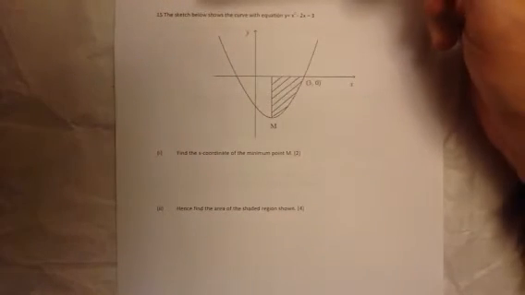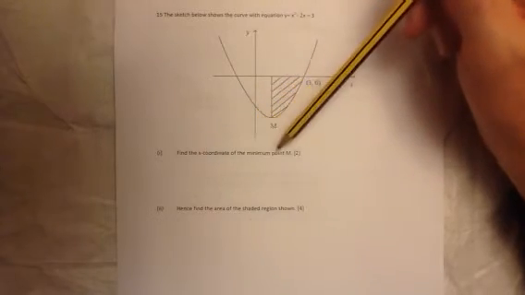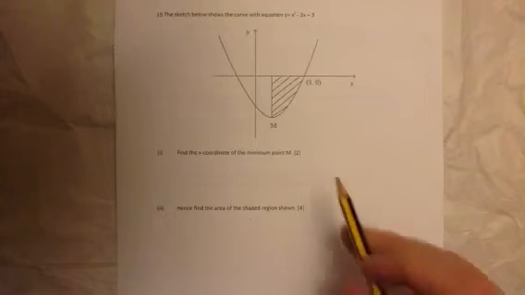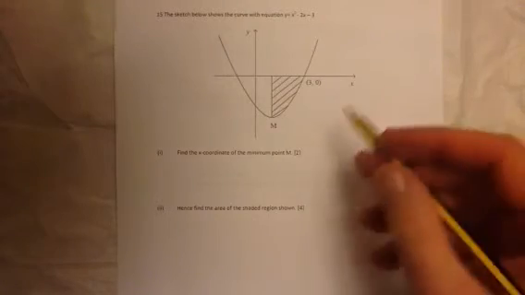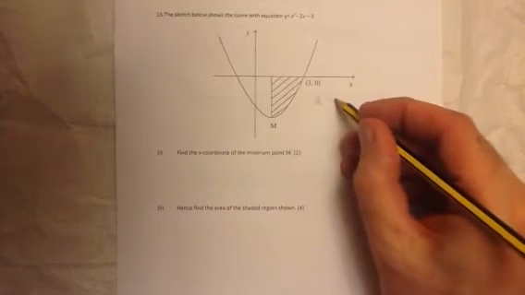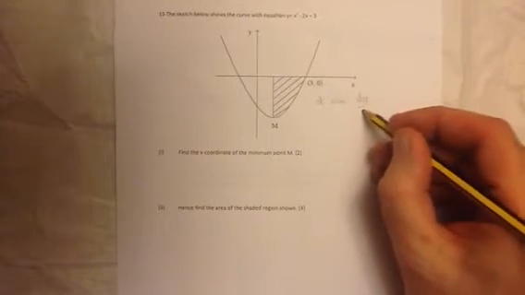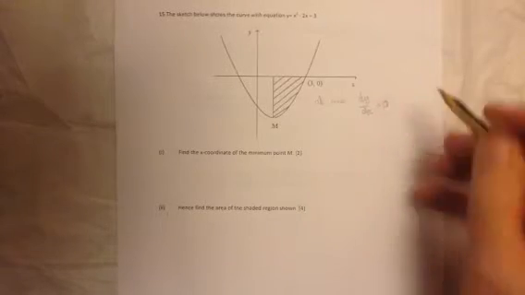So we're being asked, the sketch below shows the curve of the equation y equals x squared minus 2x minus 3. Find the x coordinate of the minimum point M. Okay, so what we know about maximum and minimum points is that at a minimum or a maximum point dy by dx equals 0.